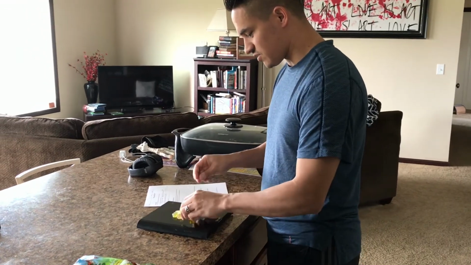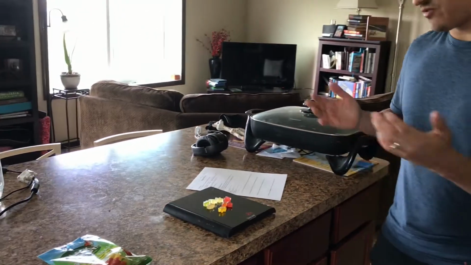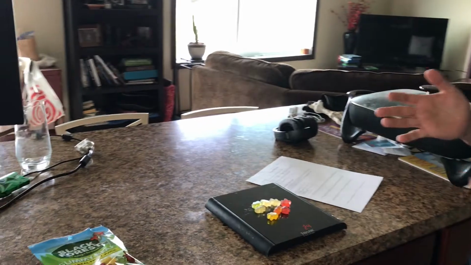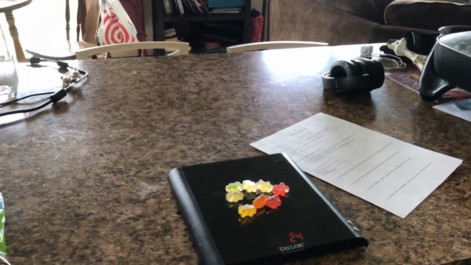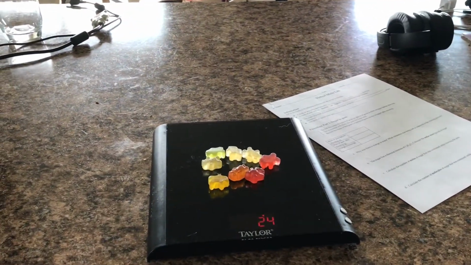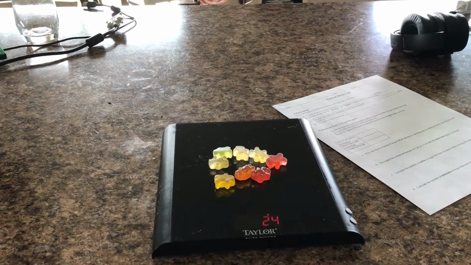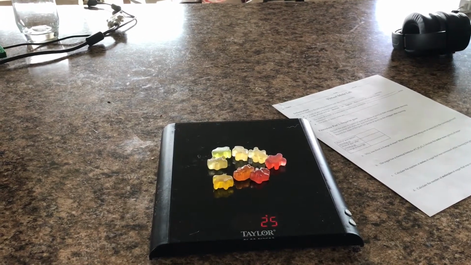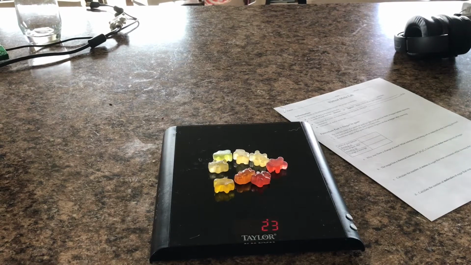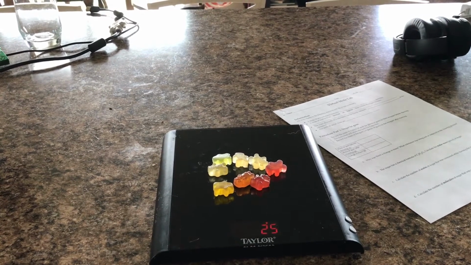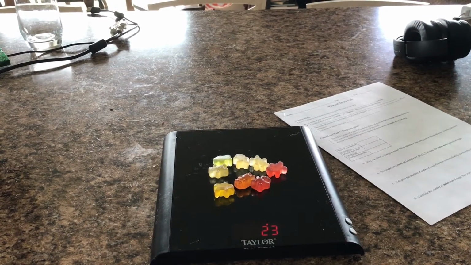Now granted, there's other things in gummy bears other than sugar, but for the most part, they're primarily made out of sugar. So what you need to do on your lab sheet right now is record the total mass of these 8 gummy bears on the scale. Okay, so I see it says about 25 or 24 grams, either one. And it fluctuates a little bit here because there's some wind, but we'll say 25 grams.